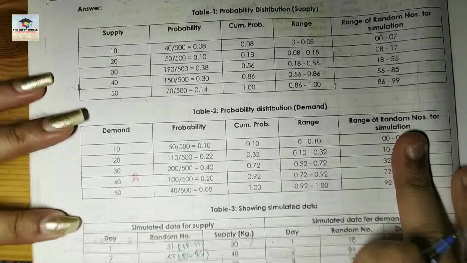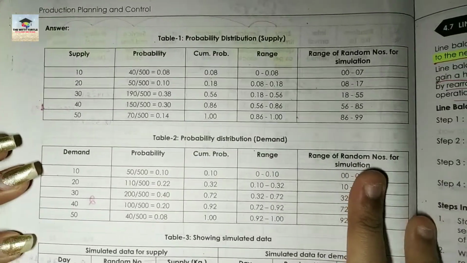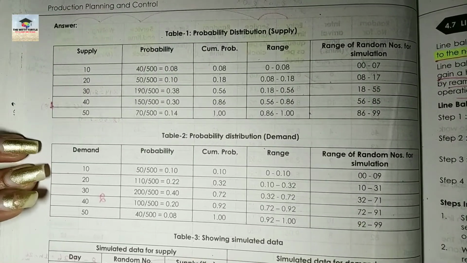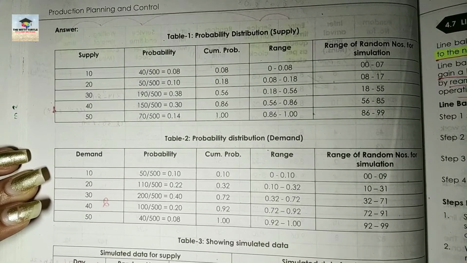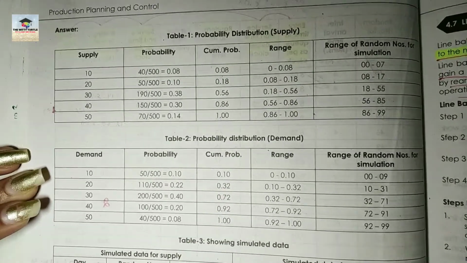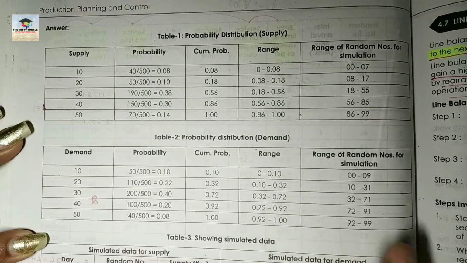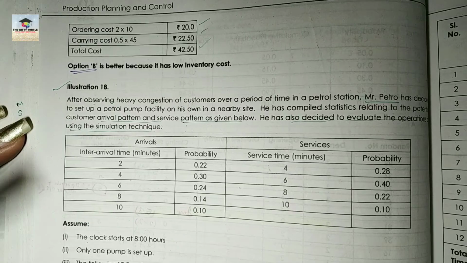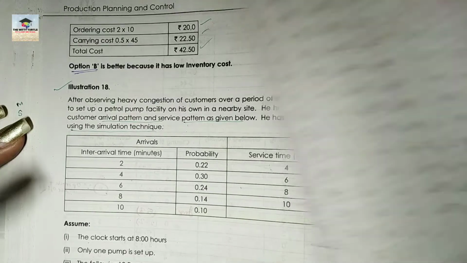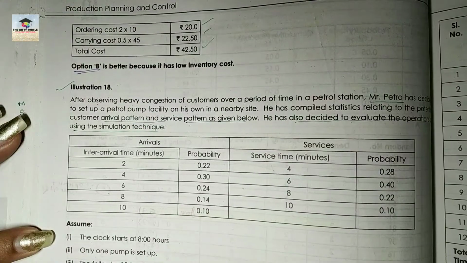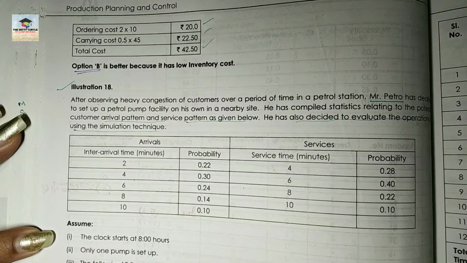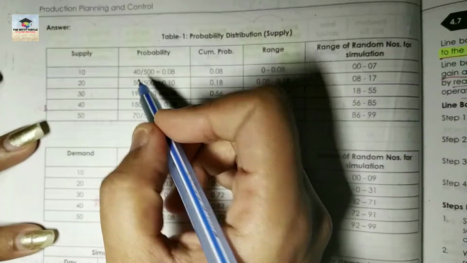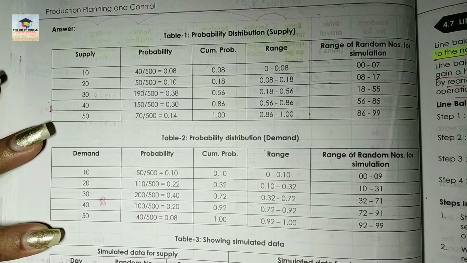Great. So now we will start with the solution. In the first table, what do we need to do? We need to make the probability distribution table for supply. In the second table, we need to make the probability distribution table for demand. So for supply, look at the question and tell me what is the availability. The availability is 10, 20, 30, 40 and 50 kgs, and supply in number of days has also been given to you. So how to calculate the probability?